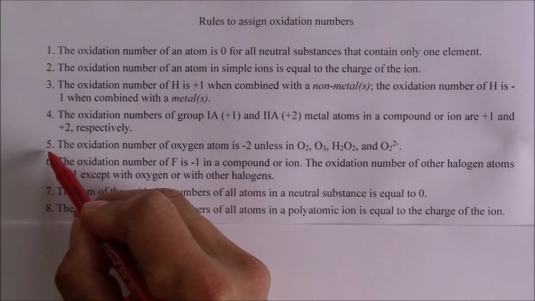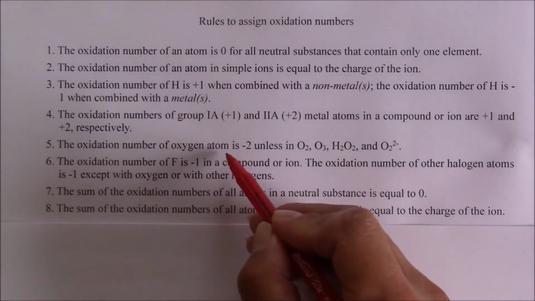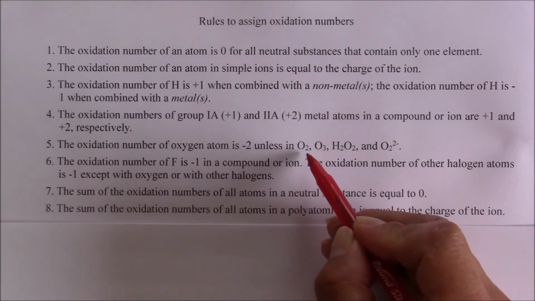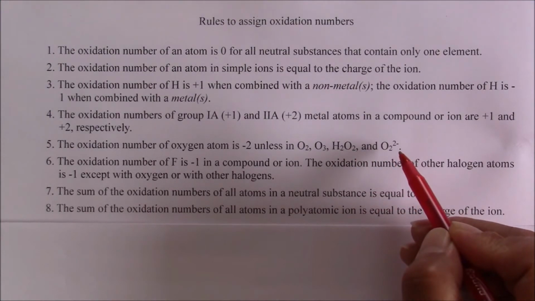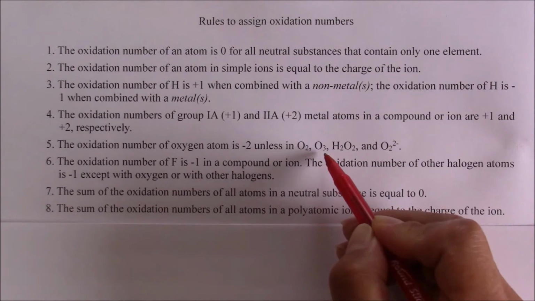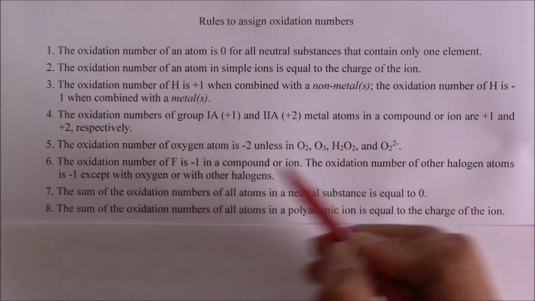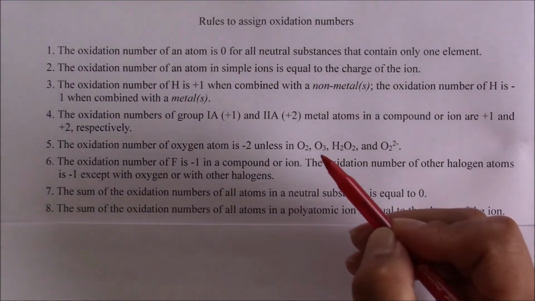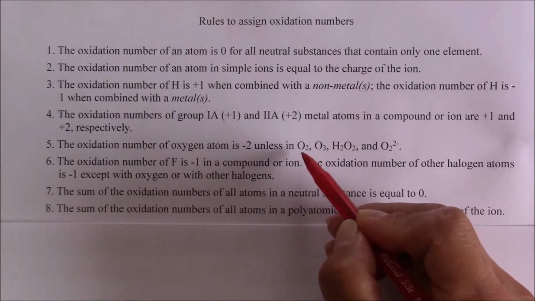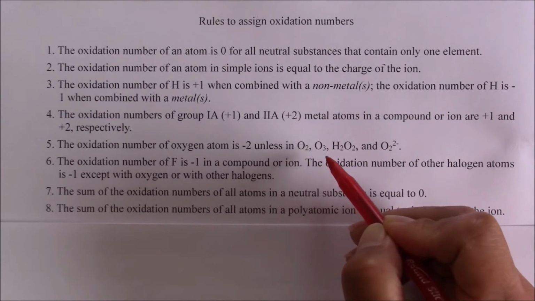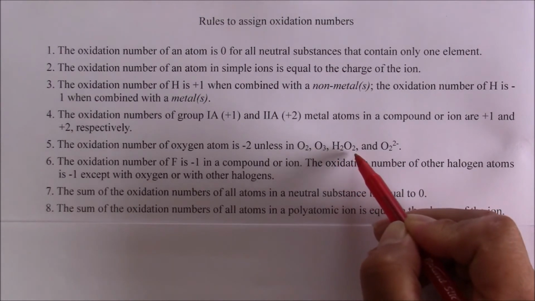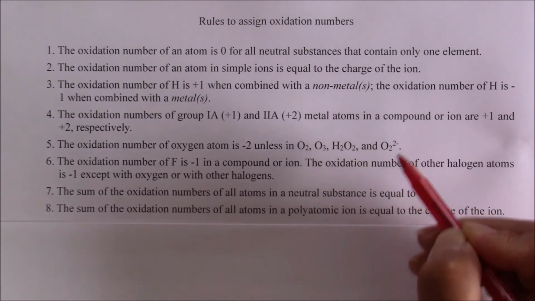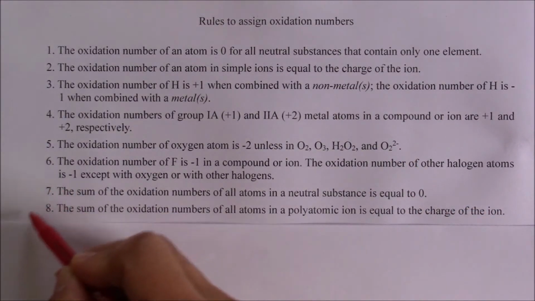Rule number 5. The oxidation number of oxygen atom is -2 unless in O2, O3, H2O2, and O2 2-, because both O2 and O3 are elements. Therefore, based on rule number 1, the oxidation number of oxygen atom in both O2 and O3 should be 0. I'm going to explain how to get the oxidation number of oxygen atom in both H2O2 and O2 2- after we learn rule number 7 and rule number 8.